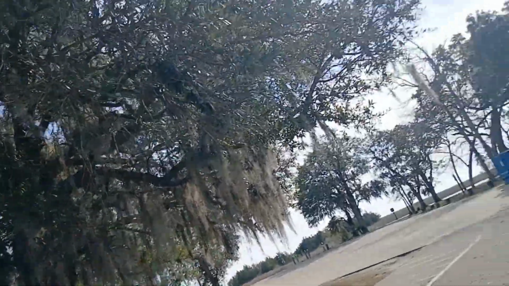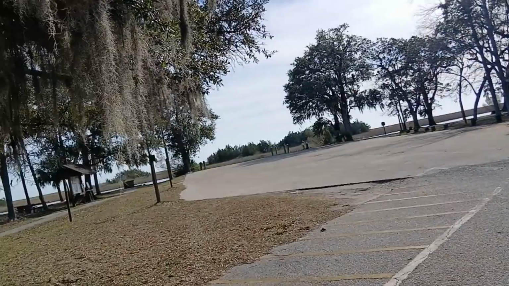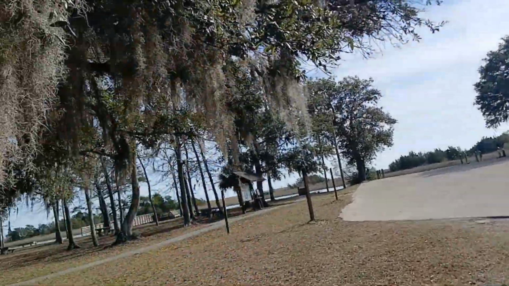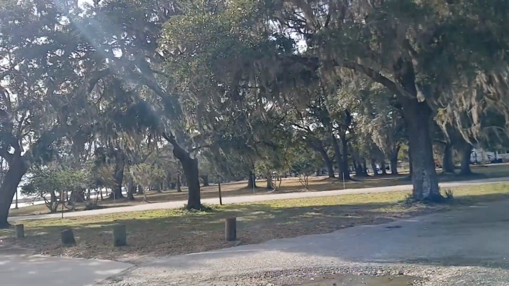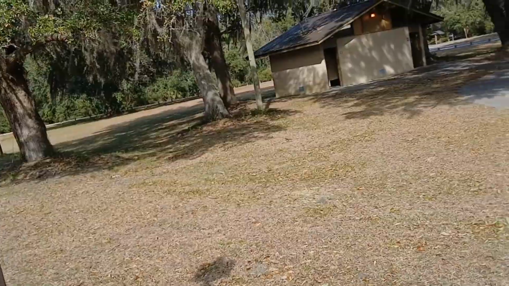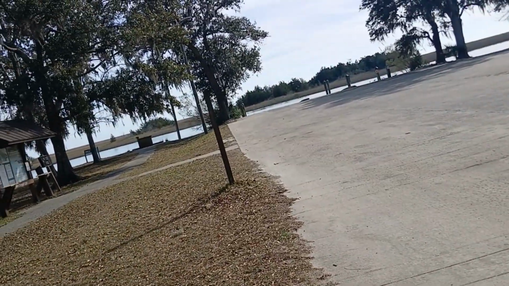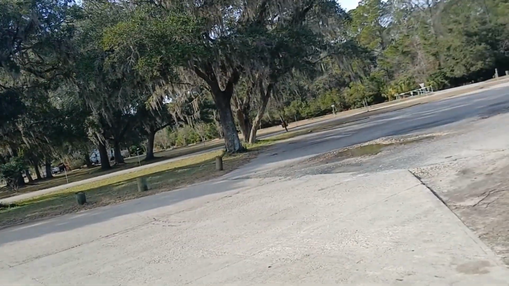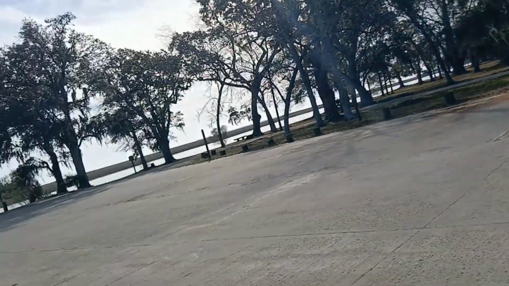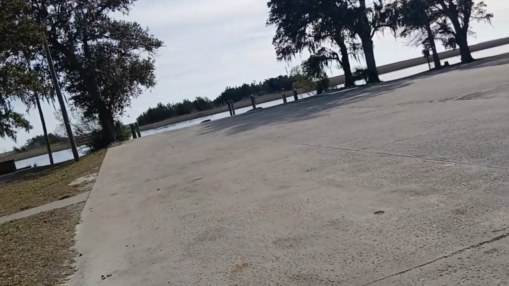Okay, me and Sarge now at the Buck Hall Recreational Center, and Buck Hall Landing is what it's called. There's a boat launch here, and then there's a paid campground. When I was here before, I think you had to pay to park here, but maybe that was just during the summer, so maybe they don't do that during the winter time.